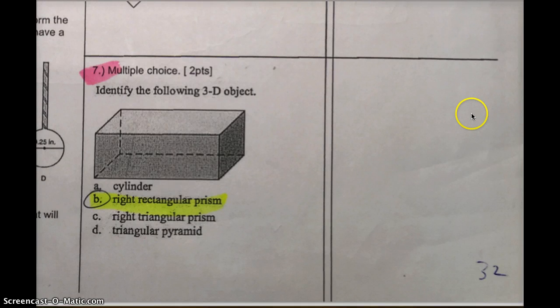Number 7, identify the following 3D object. It's not a cylinder because there's no circles. It's not a pyramid because I don't see any similar triangles. This is called a right rectangular prism. The word right in B and C essentially means that there are right angles in there, or the height is right. And the difference between rectangular and triangular is rectangular has bases, or all around it are rectangles.